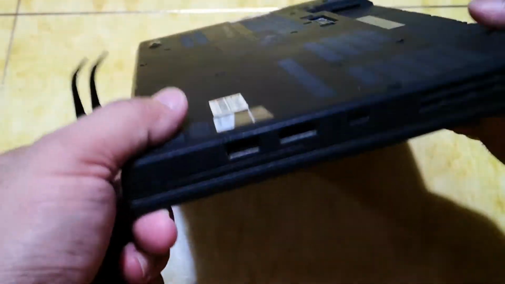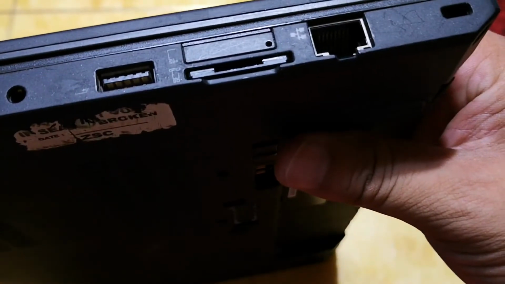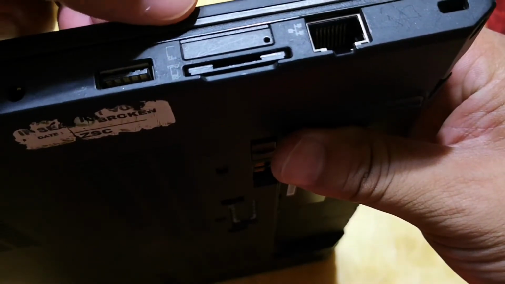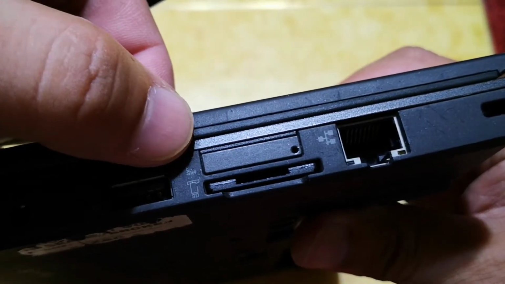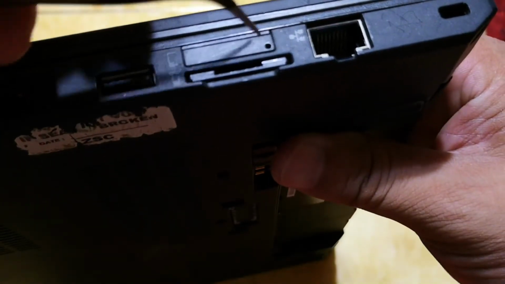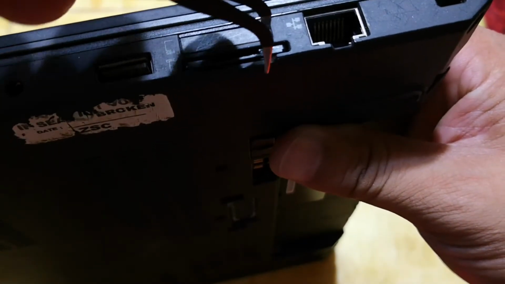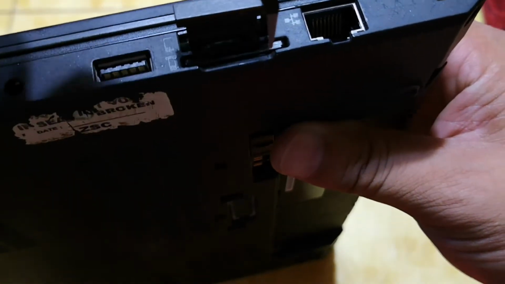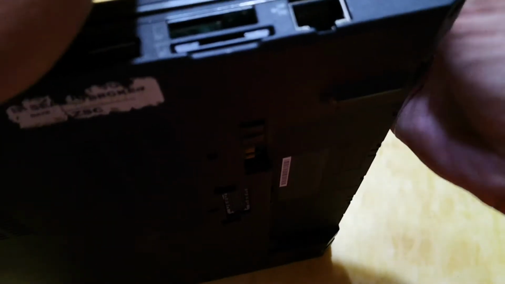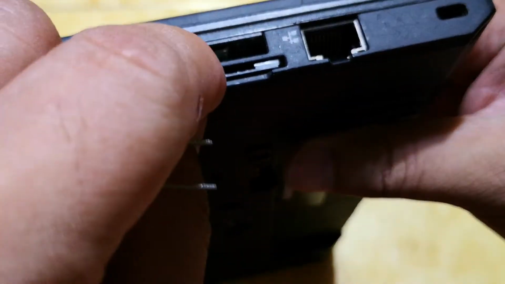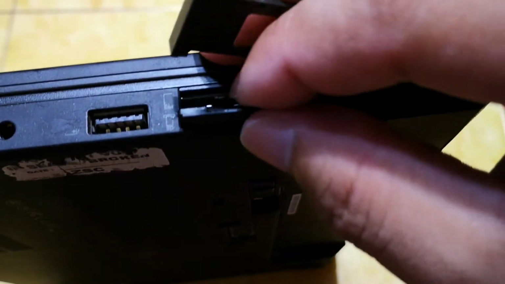Before pulling off this bottom case, we need to remove first this here. Remove this one. So you could just stuck it up with a small tube so that this can be removed. And also eject this SD card reader here.